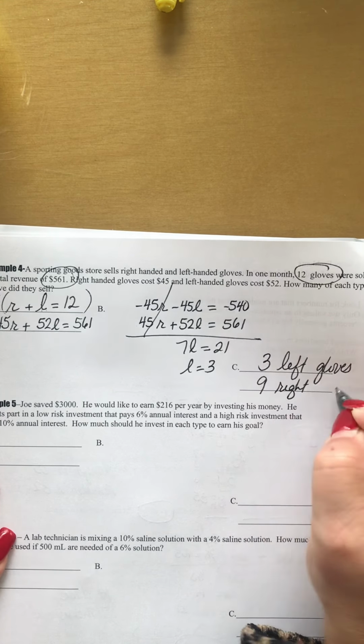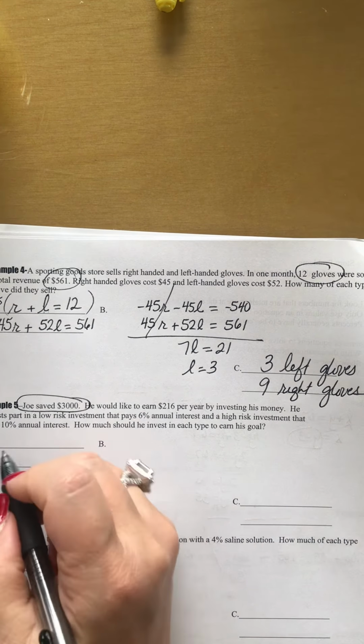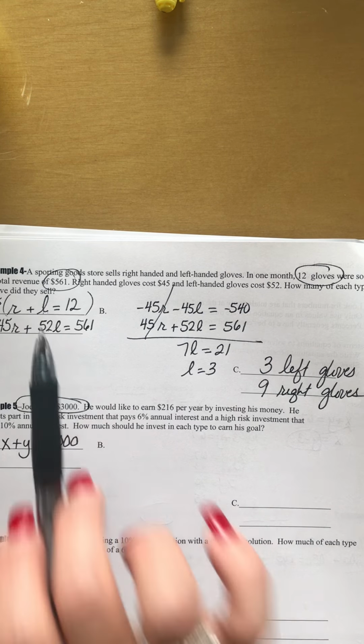Okay, next one. You're going to see quite a few of these interest problems. Okay, so we have a total of $3,000. So think of that as how many units you have. So this is a little different. X plus Y, we have $3,000 to invest. Now each account or investment earns a percent. It's like the glove problem. Right glove is $45 and the left glove is $52.